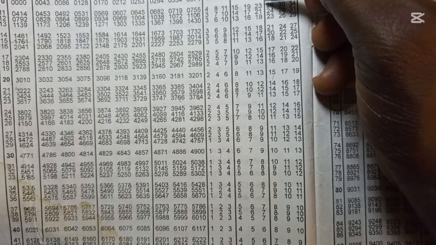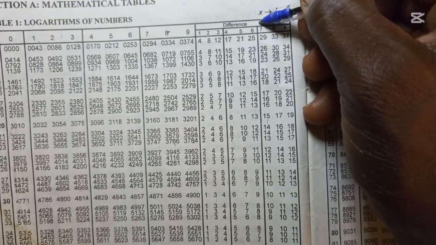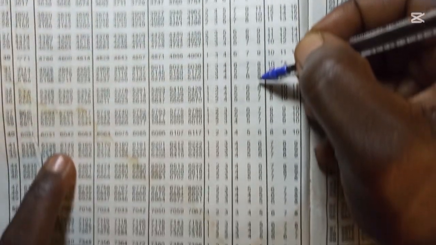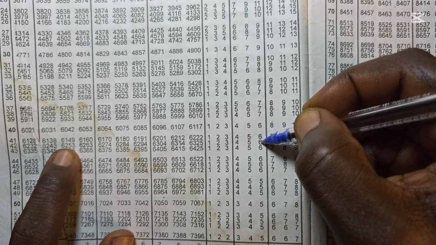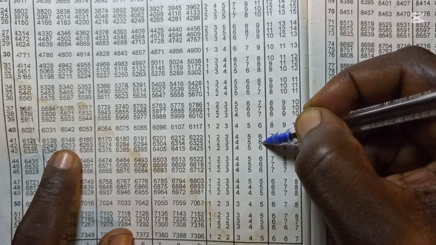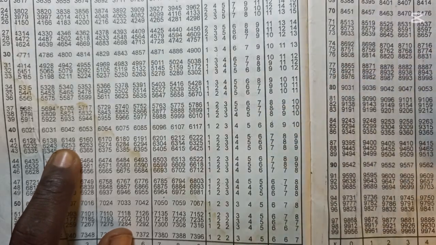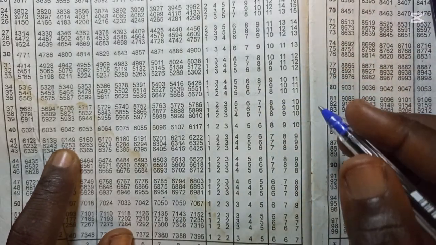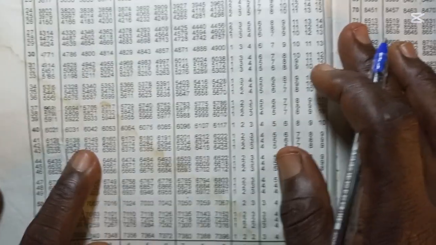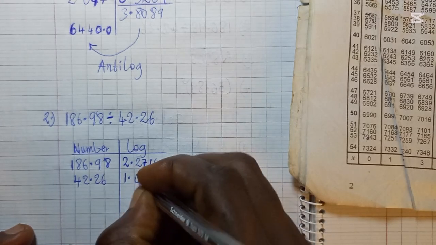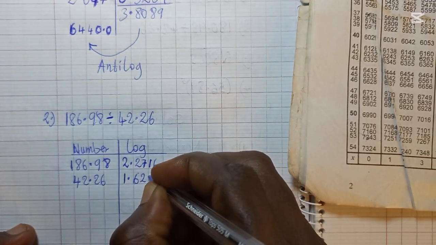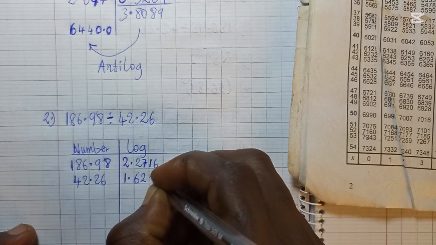This is difference of 6. Also trace this one downward, and then match it up with this line. It gives us 6. Then 6253 plus 6 will give us 6259. So I'm going to write 6259.